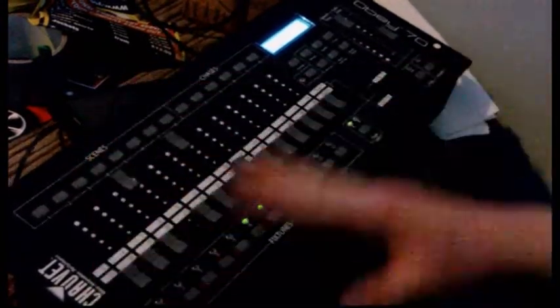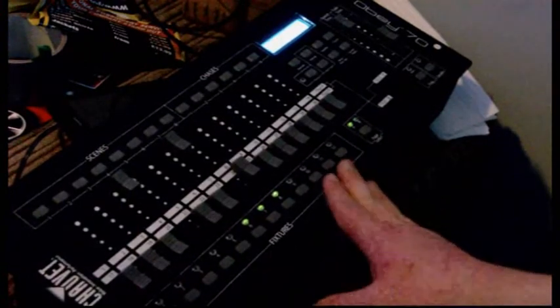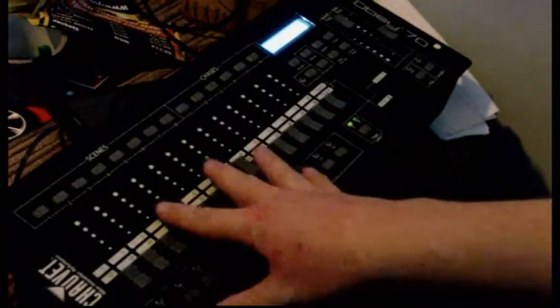I would hit 3. All the buttons you've seen just flash. That means that my scene is recorded, and then I can black that out. And when I press 3, it comes back up.